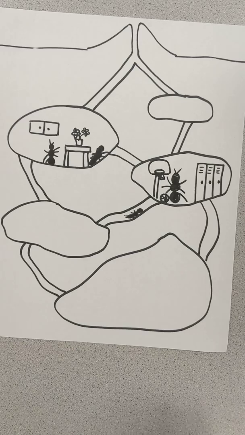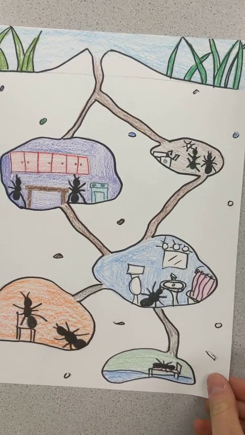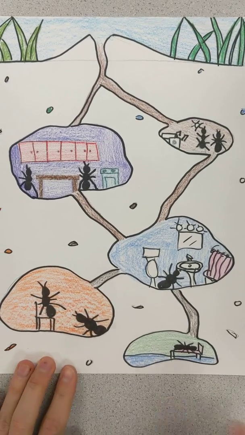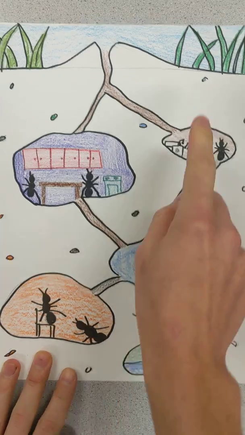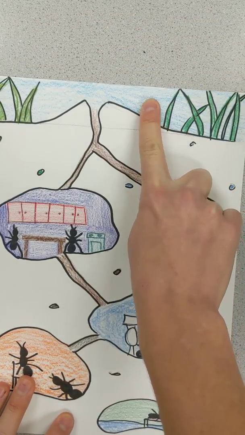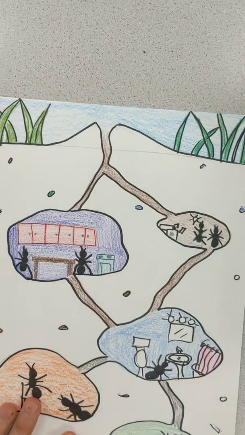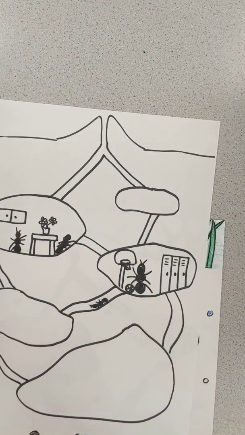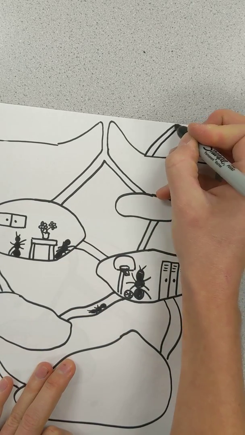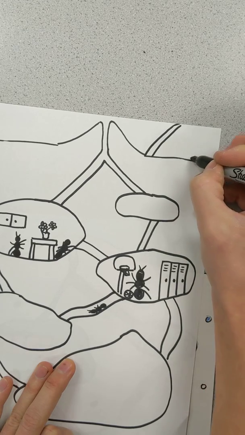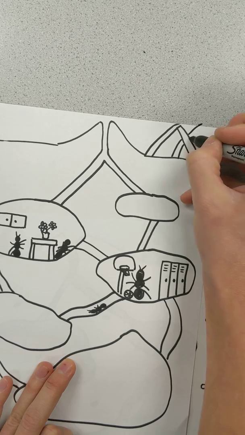What we will do next is add color inside our tunnels and inside our rooms, and then another thing you can add is some grass at the top. And when you add your grass at the top, remember these are ants, so these blades of grass are gonna look really big compared to our ants. And I'm gonna make them look like they're overlapping each other.